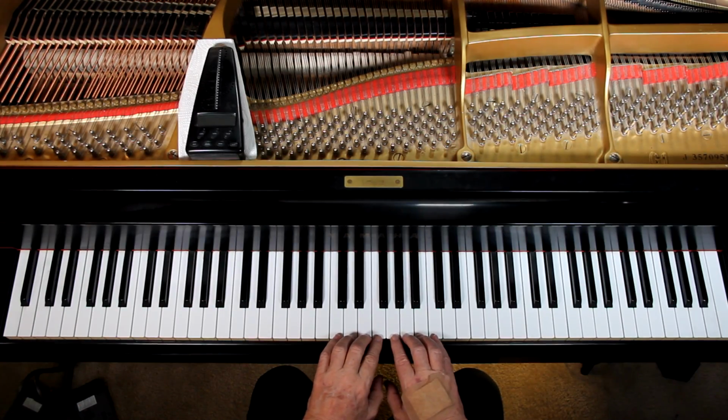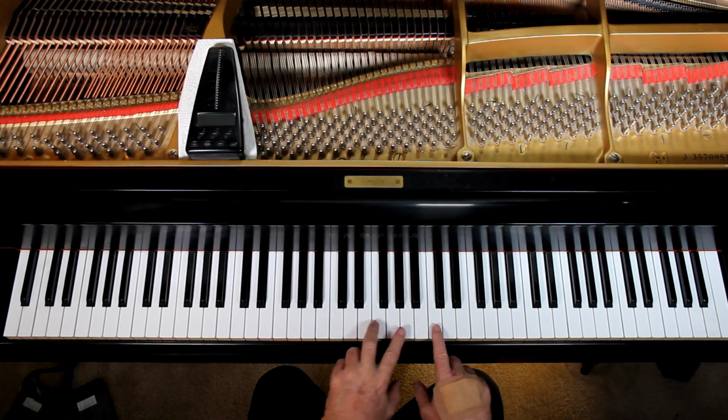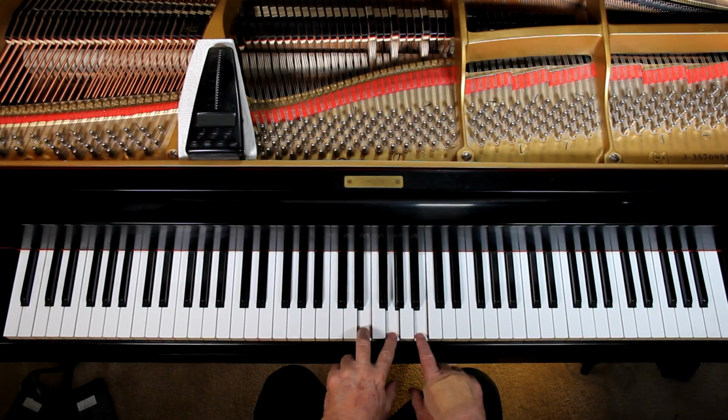Let's review first. Make sure we know where we're coming from. In C major, all the white keys, we have three primary chords. You have three primary chords in any key. That's the 1, the 4, and the 5. Got those? All right. Put them aside. We're not using those. We're using the secondary chords, which are the others, the 2, the 3, and the 6.